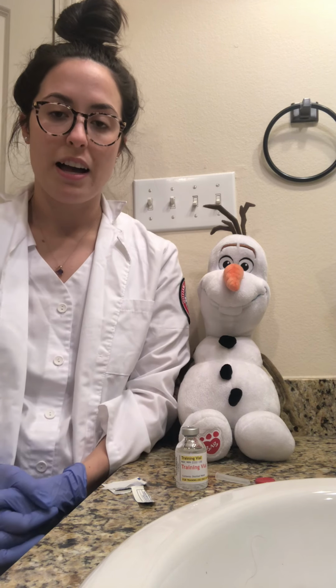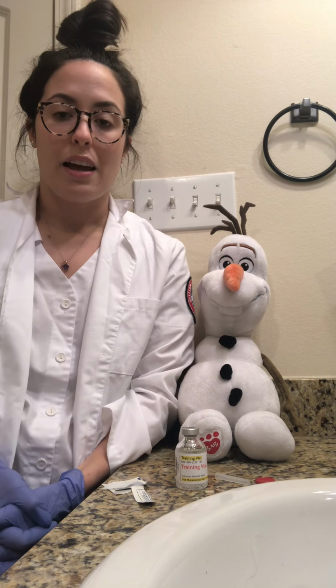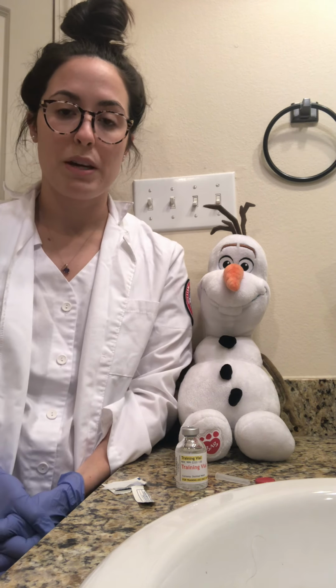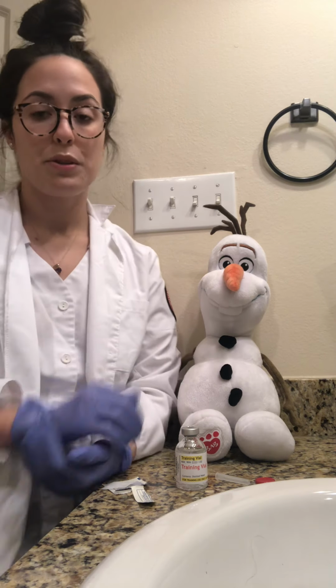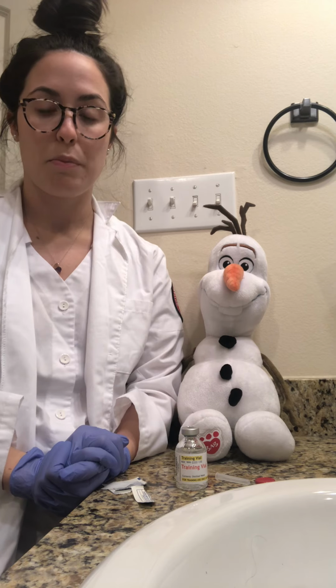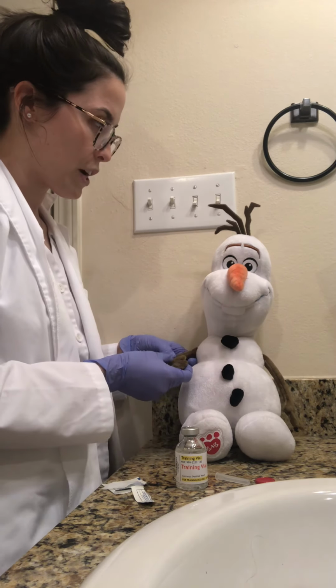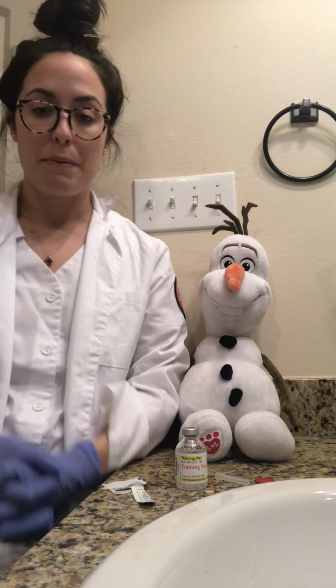Teaching you how to give an IM injection to a patient, Mr. Olaf here. Before administering the medication, or any medication for that matter, we want to make sure that we verify the 6 rights. First is the right patient. So I'm going to get Mr. Olaf to verify his name and date of birth before I administer the medication. Mr. Olaf, can you verify your name and date of birth for me? Okay, great. The name and date of birth is correct.